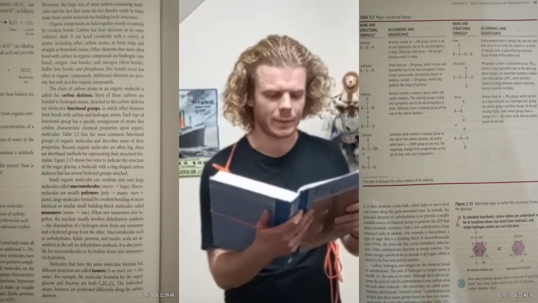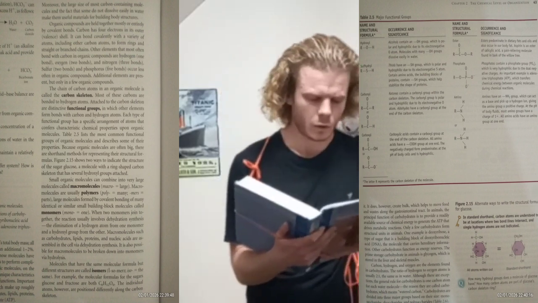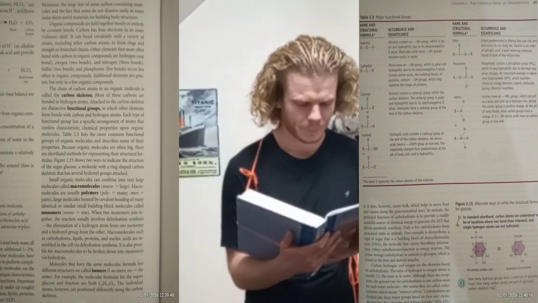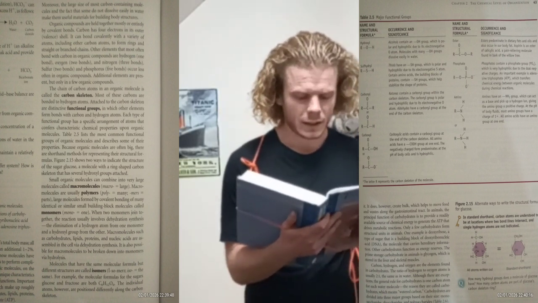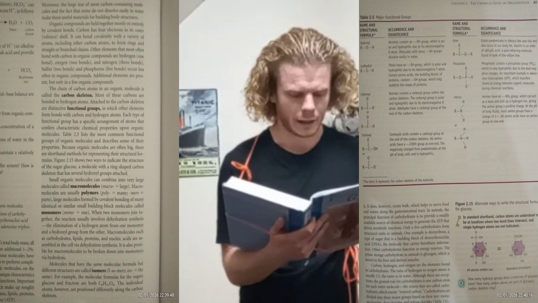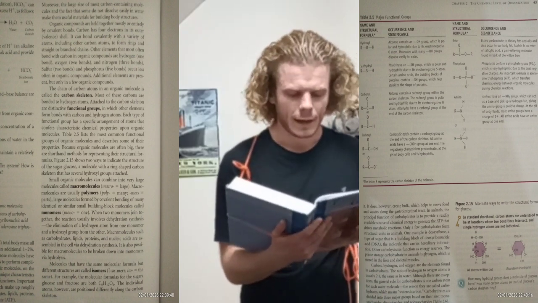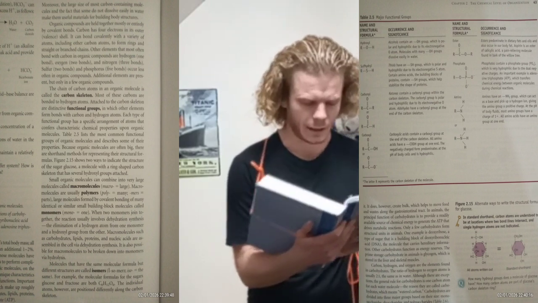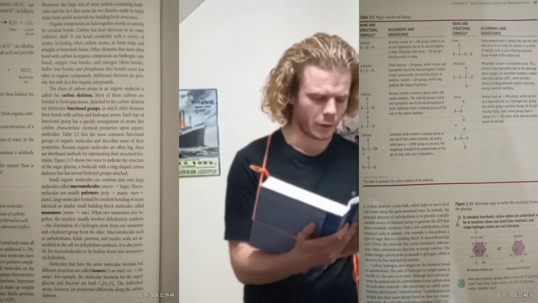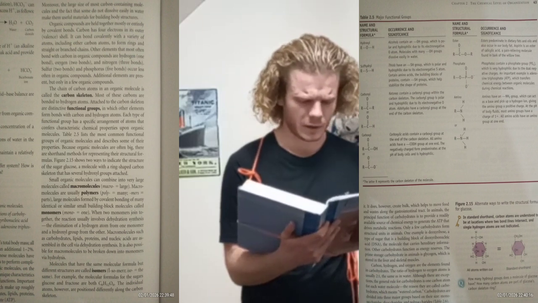The chain of carbon atoms in an organic molecule is called the carbon skeleton. Most of these carbons are bonded to hydrogen atoms. Attached to the carbon skeleton are distinctive functional groups in which other elements form bonds with carbon and hydrogen atoms.